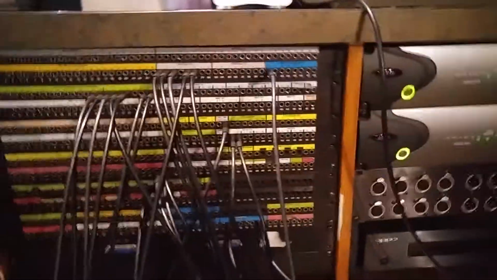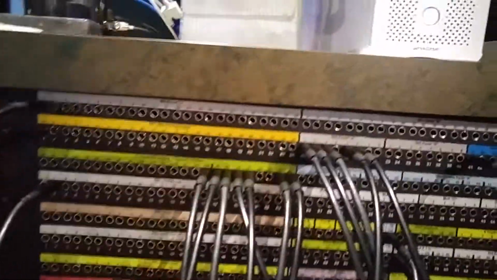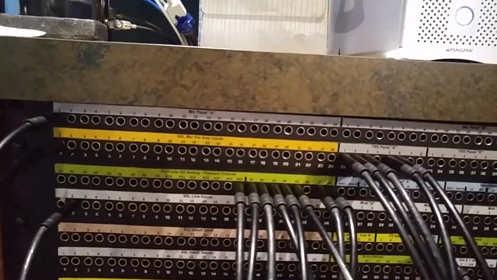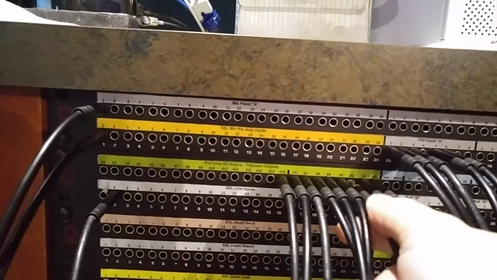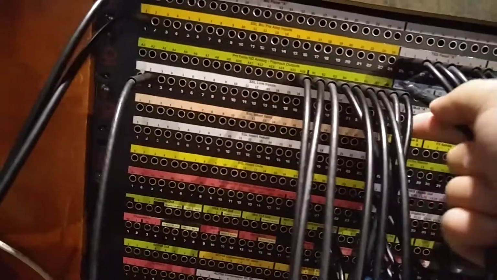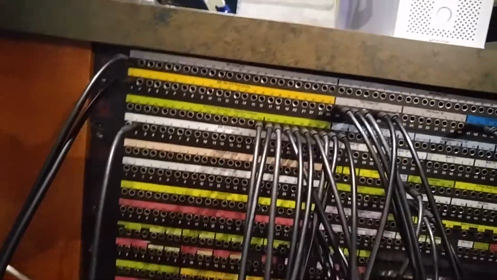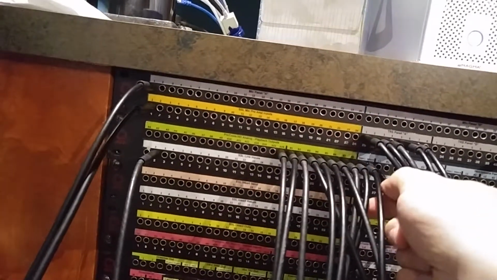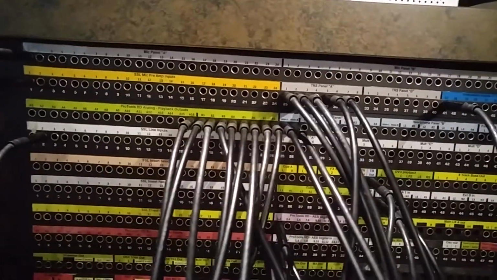Okay, so that leaves just the stereo headphones that are going to go straight to the panel, no sidecar mix. So we'll use B5 and 6 here. And that's going to go to the headphone panel main L and R. That's going to be a stereo headphone mix that we set up ourselves.